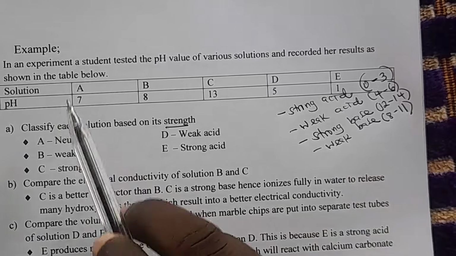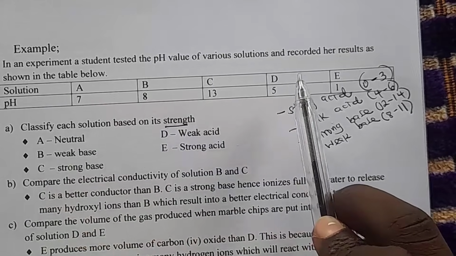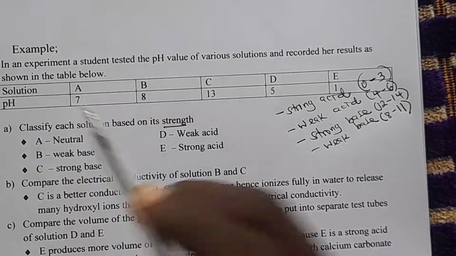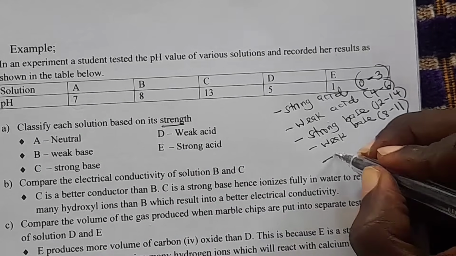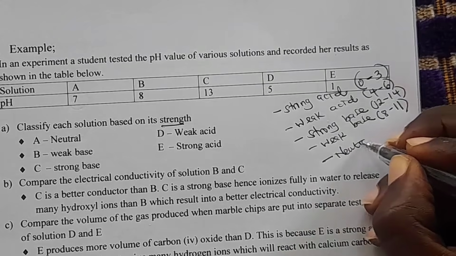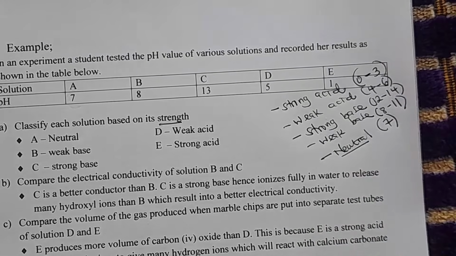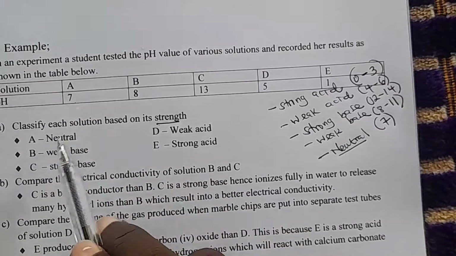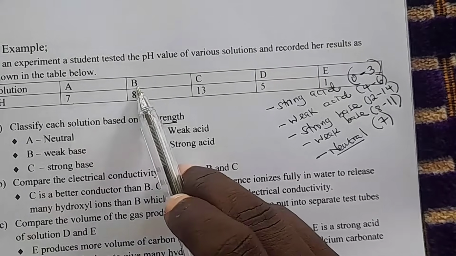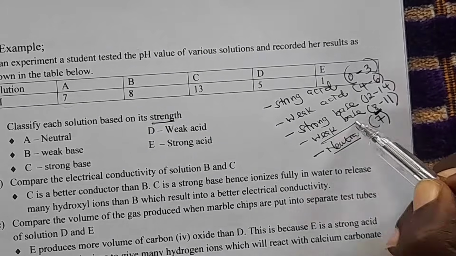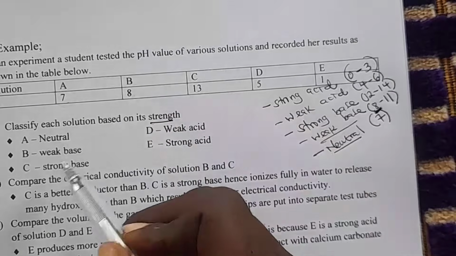So using now the table here, let's just classify A. A is having a pH of 7. And in the pH scale, we are having something called neutral. So neutral solutions have a pH value of 7. So A will be neutral because it has a pH value of 7. So B, it's having 8. So in our table, 8 is a weak base. So that means B is a weak base.